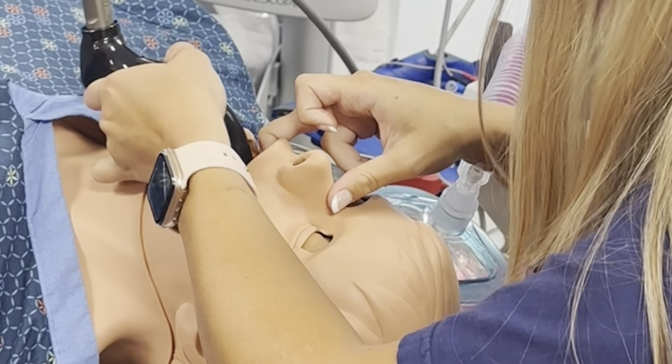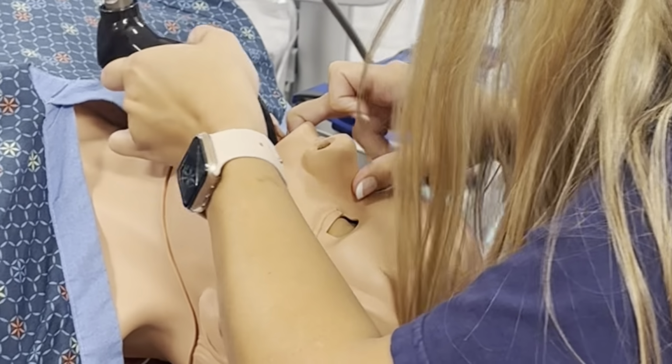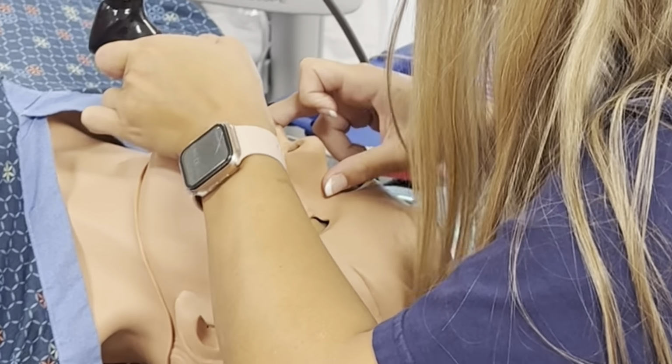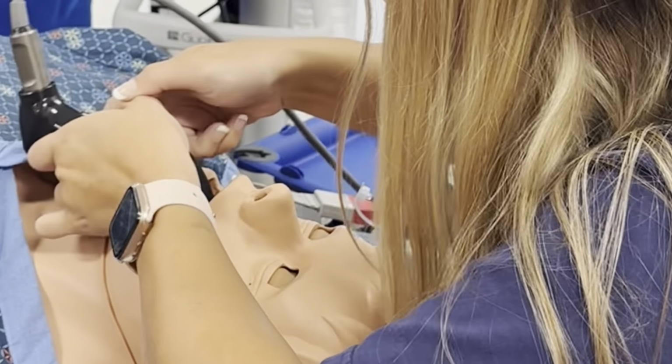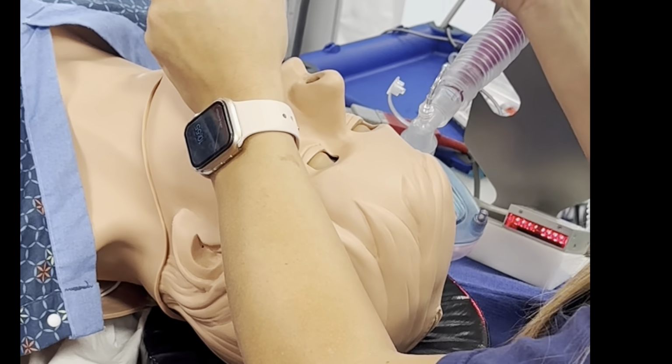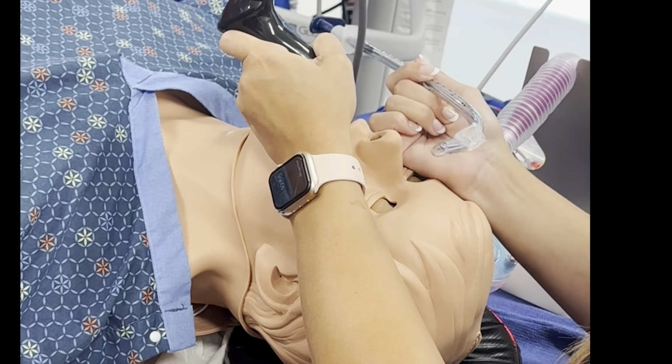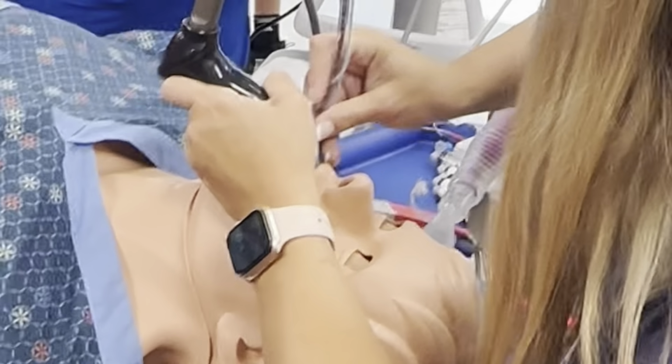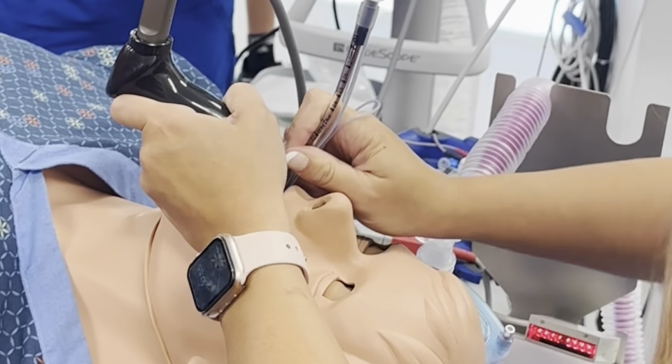So what she's doing is she's taking the blade into the mouth, and she wants to get a view of the vocal cords so she can pass the tube through the vocal cords. I want to go through the vocal cords into the trachea, and so we can breathe for both lungs. You'll see she's going to put the tube in there. So it's through the vocal cords.